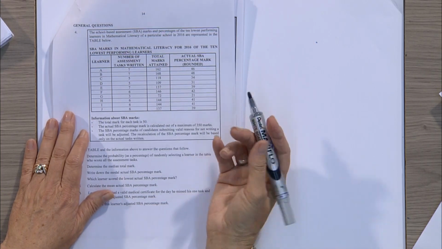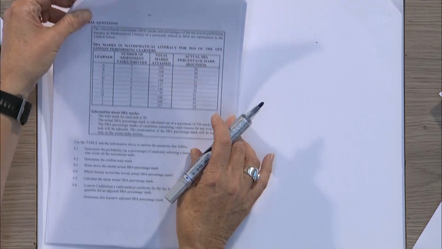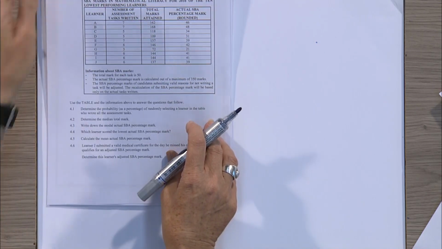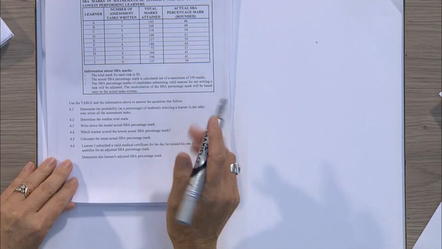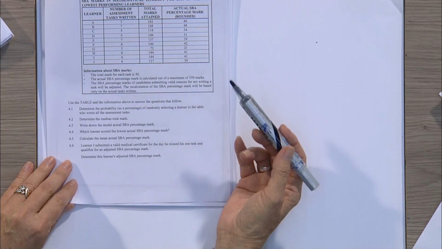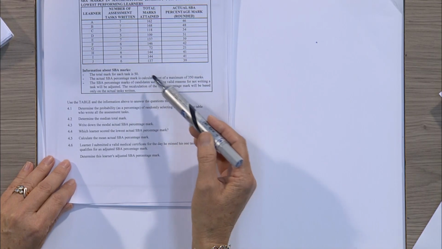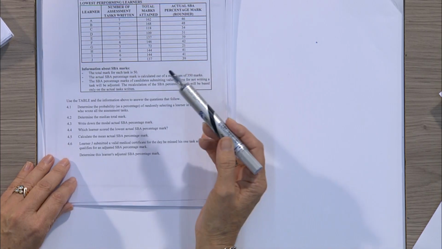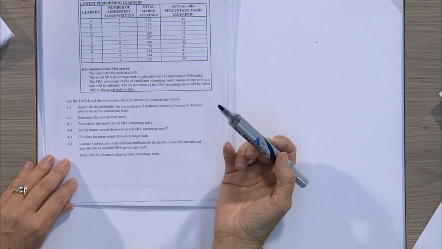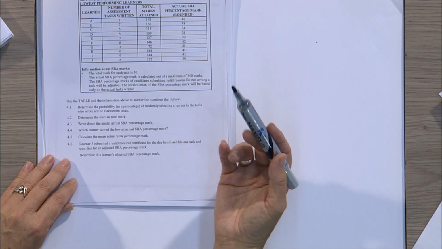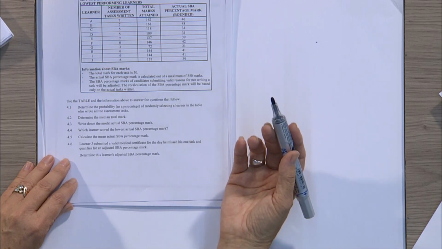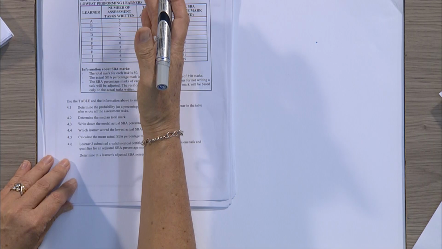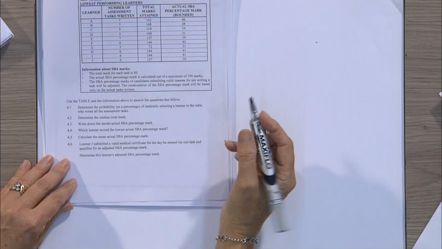Then they give you information about the SBA marks. The total mark for each task was 50. The actual SBA mark is calculated out of a maximum of 350 marks, and then the SBA percentage marks of candidates who submitted a valid reason if you don't write. Then we look at the questions that follow.